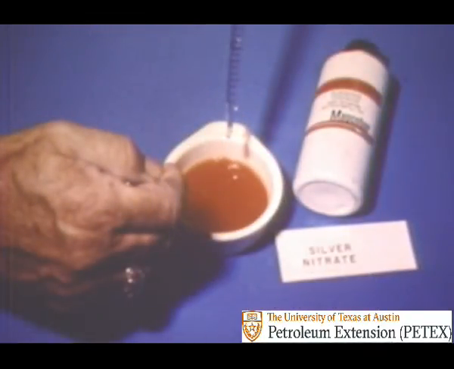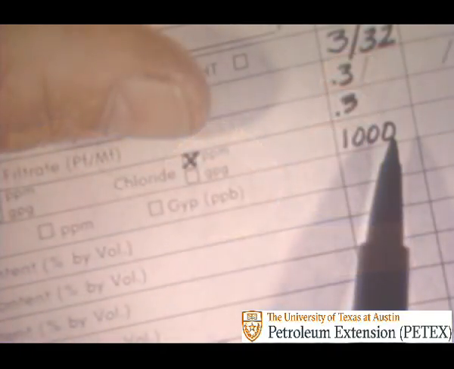Then a 0.282 or a 0.0282 normal silver nitrate solution is added with a pipette until an orange-red color persists for about 30 seconds. The amount of silver nitrate added is noted, a few calculations are made, and the amount of chloride in parts per million, ppm, is written on the form, 1,000 in this example.